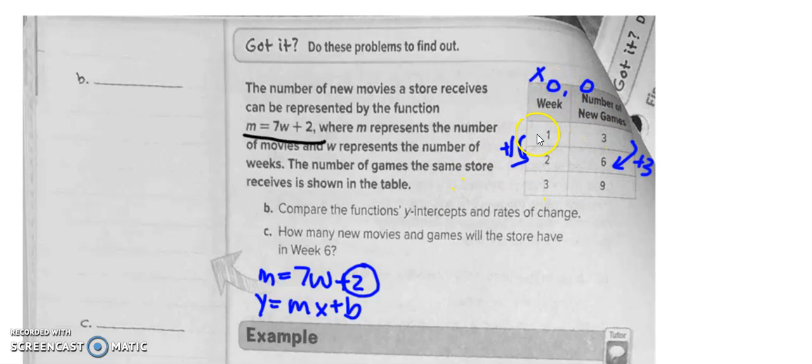So what we can see by the table is that each time as a week is going on, 3 new games are added. We're going to want to interpret the equation for how many movies are received. So when it says compare the functions' y-intercepts and rates of change, what I've done is I've just copied down the equation and written down our formula for slope-intercept form, y equals mx plus b.